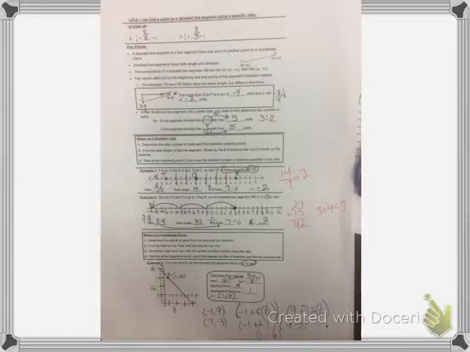1/3 plus 2/3 equals 1. And then 2/5 plus 3/5 equals 1. That's just a way of adding the two line segments together, and you'll see that in just a moment. Key points. A directed line segment is a line segment from one point to another point on the coordinate plane.